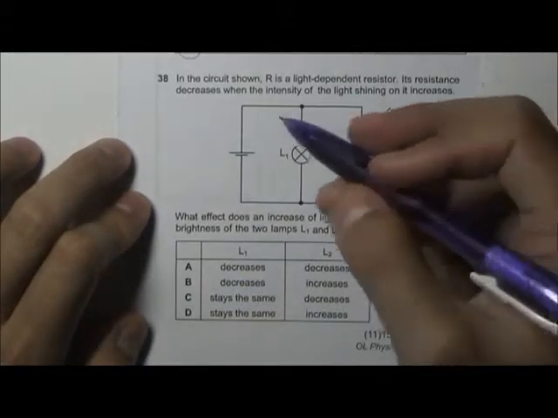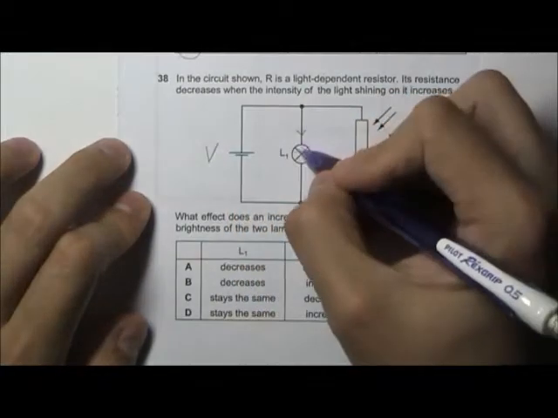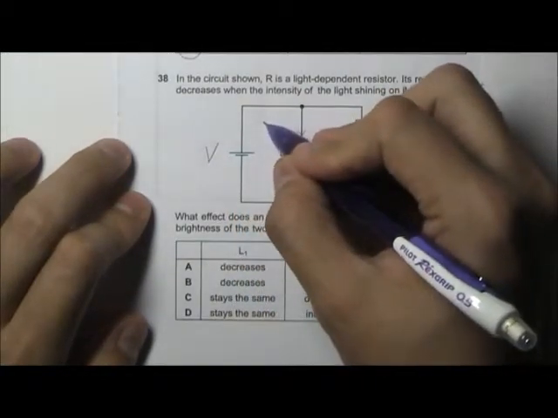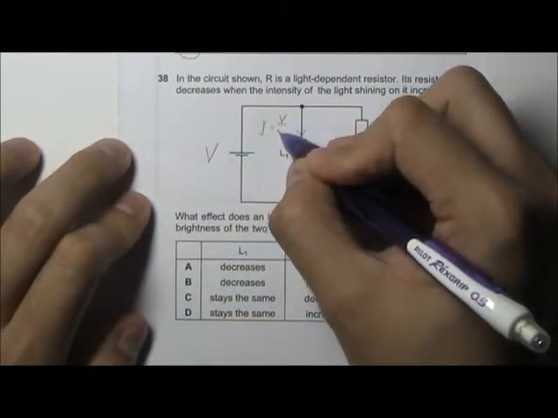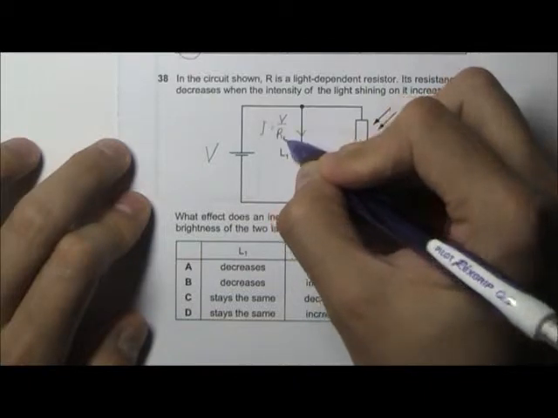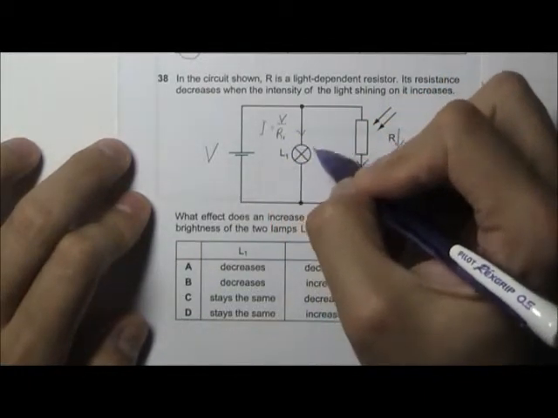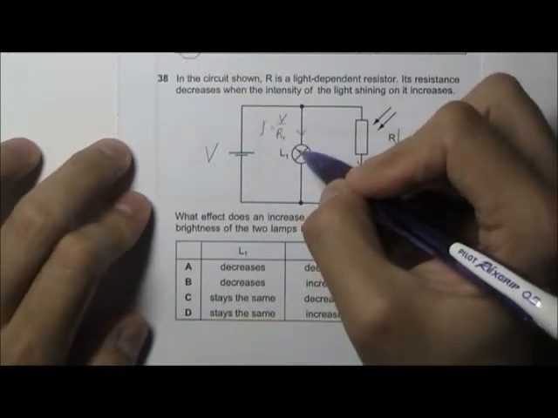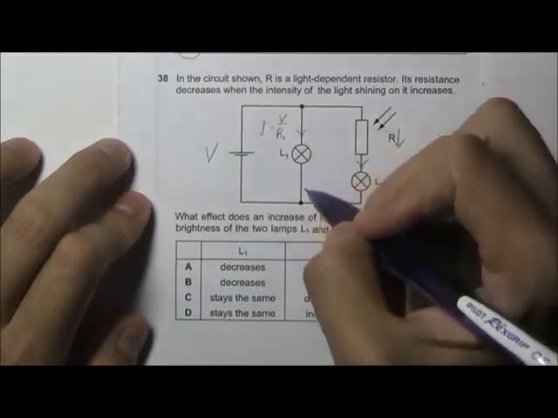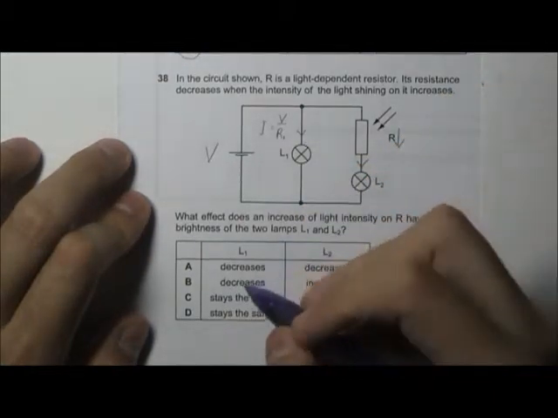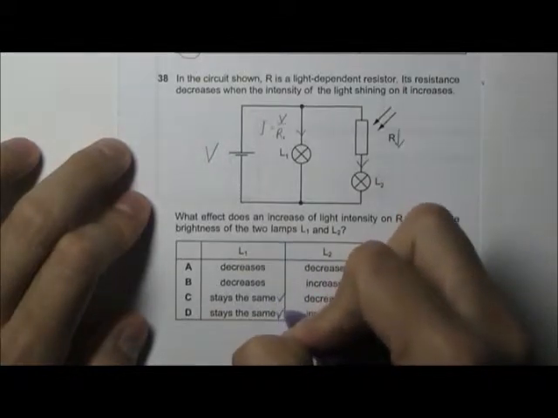First of all, let the voltage of the cell be V. The current that is flowing through L1 will be I equals V over the resistance of L1. So since the voltage and the resistance of the lamp remain constant, the current will not change at all, so it will not affect the brightness of light bulb 1. So it's either option C or option D.